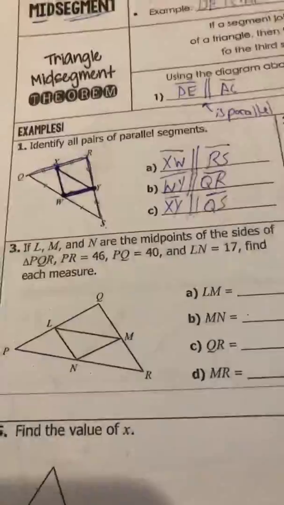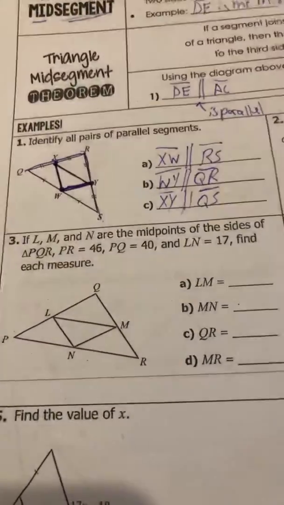Okay, so just naming the parallel sides. That was the first problem. Okay, the next one, 3.